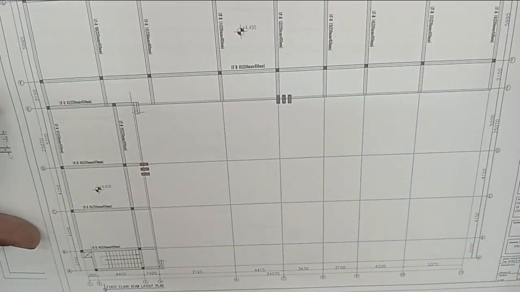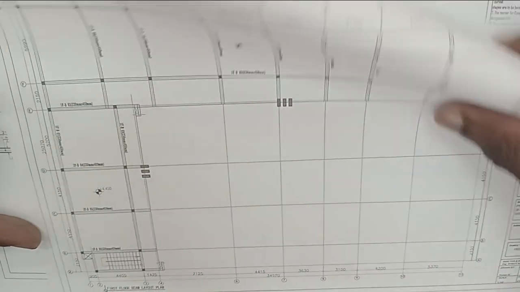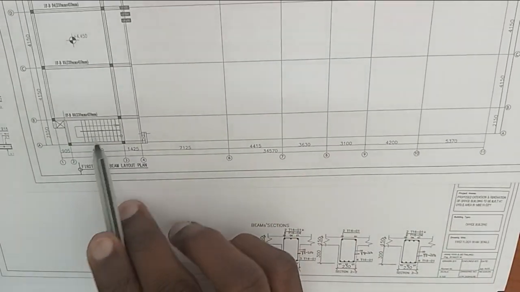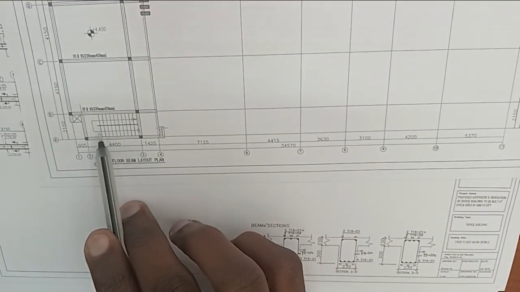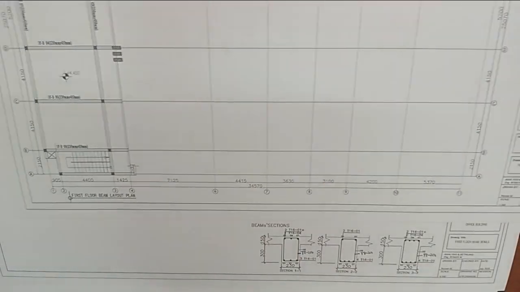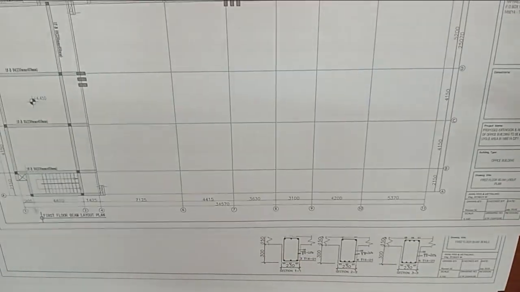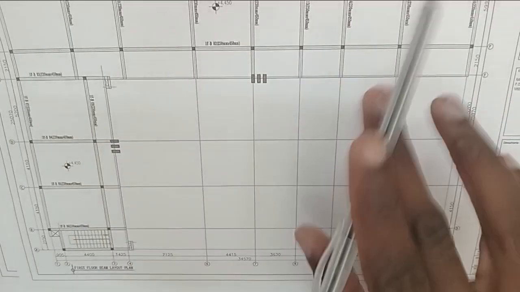Also, this layout plan helps us to identify the location of the staircase. As we see in this layout plan, the staircase should be placed at this region. Also, this layout plan helps us to identify the location of beams.